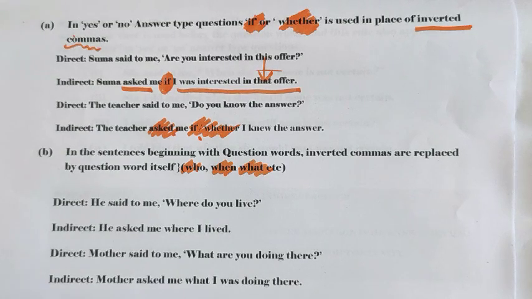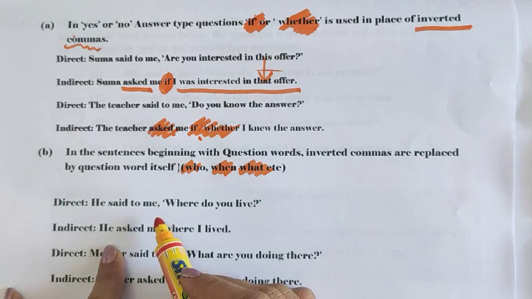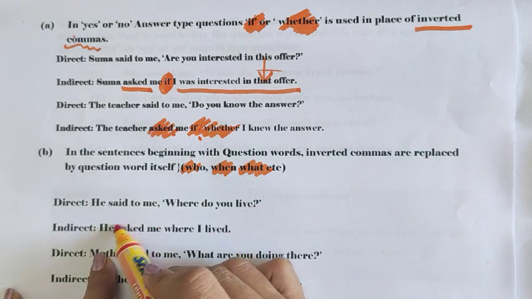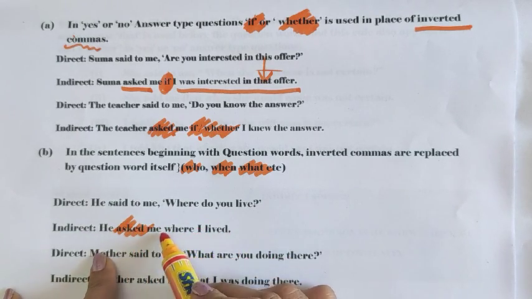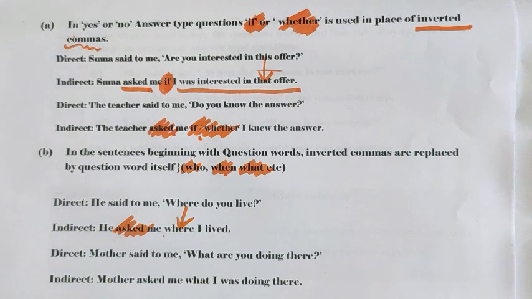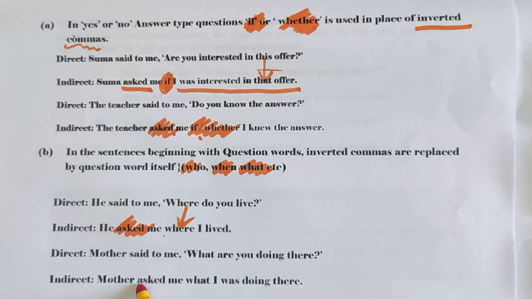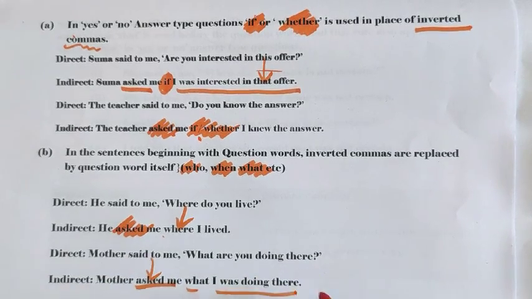So here's an example before you. He said to me, where do you live? He asked me where I lived. So you can notice I am not going to change the question word in that format. Next one is, mother said to me, what are you doing there? Mother asked me what I was doing there. And the rules to change the sentence we have already covered in our earlier videos. So if you are having any doubt, please have a look at those.